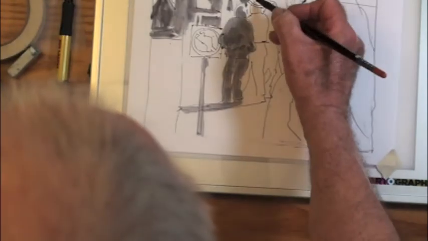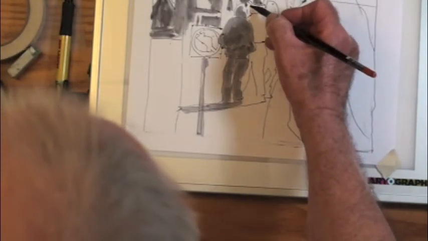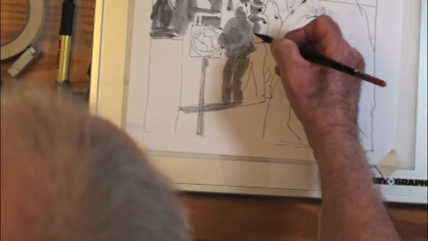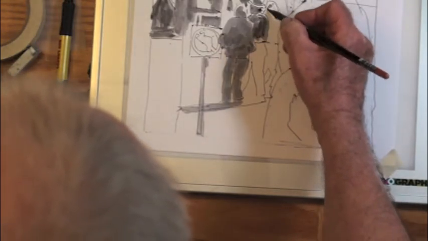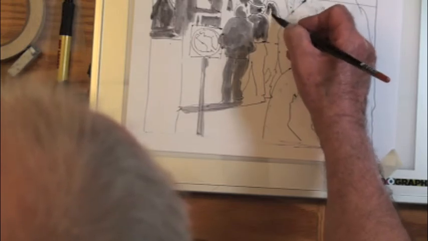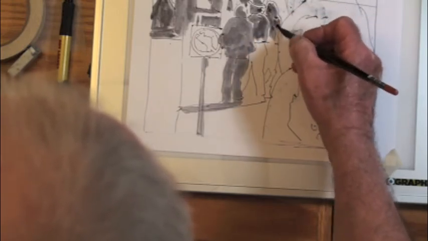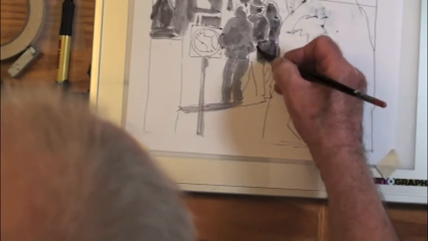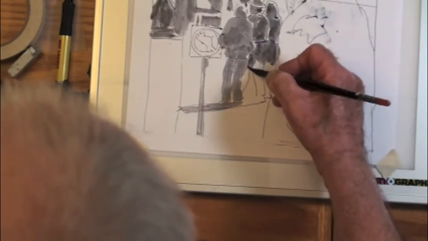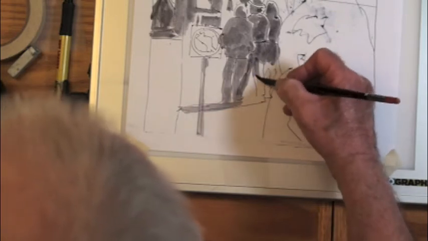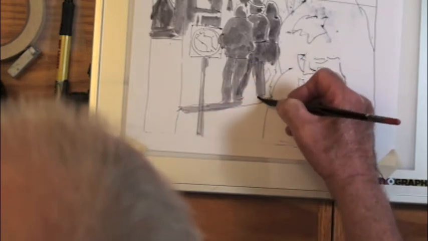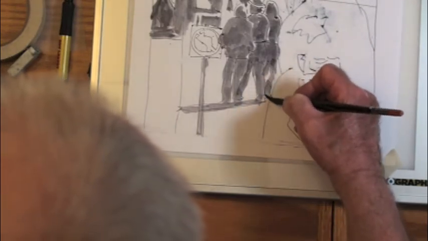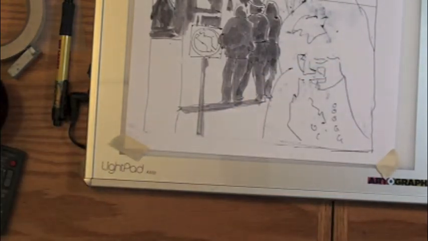So I've got three figure shapes here, and I'm going to move them all into one shape. And then I'll separate them with color and different values within those shapes on the second round when I put my dark values in the painting. These are lost and found edges or connections that one makes in a painting. That's I think very helpful. It's the glue that holds everything together.